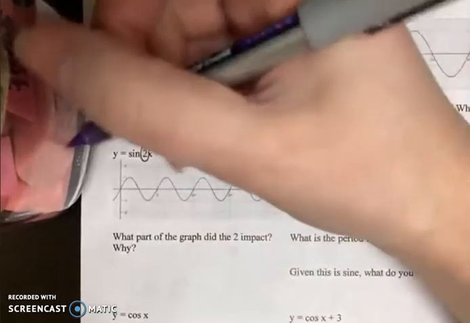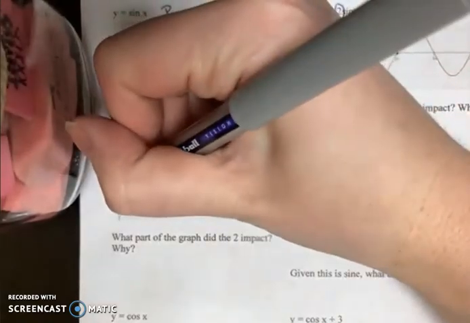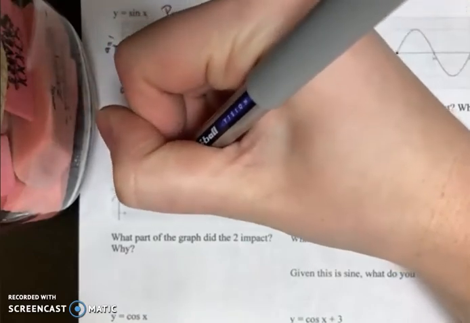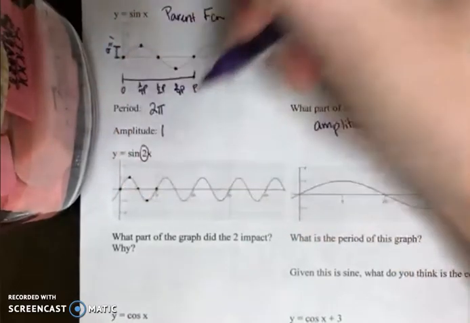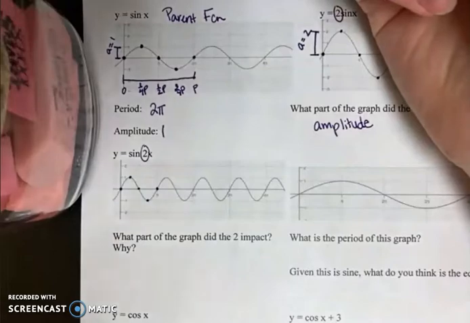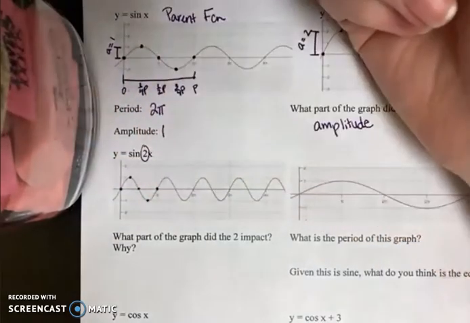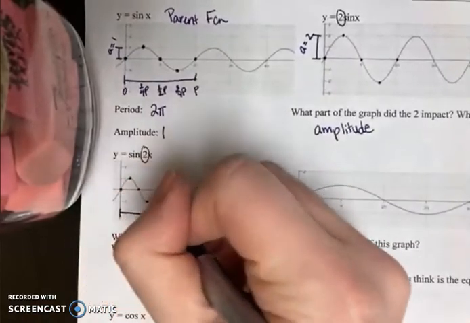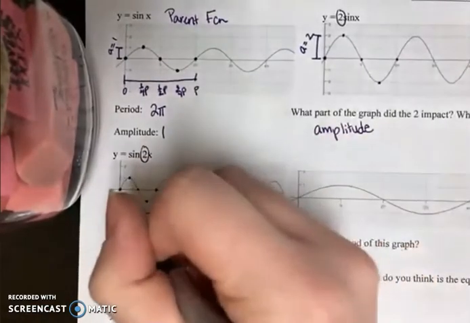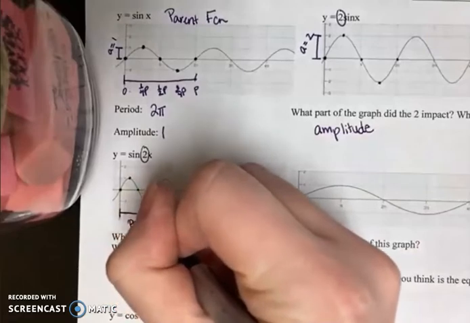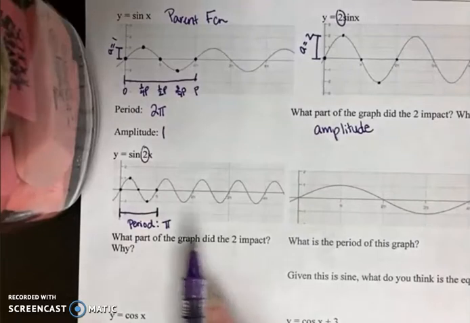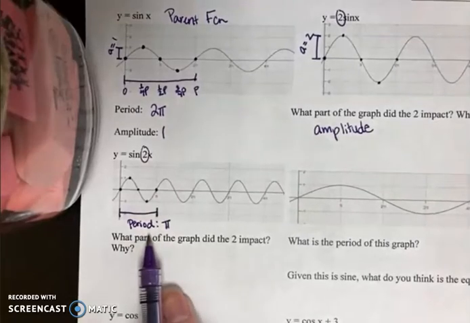So the period would be 1 cycle, origin, max, x-intercept, min, x-intercept. Okay, so there is 1 cycle right there, which means the period length is just 1 pi.